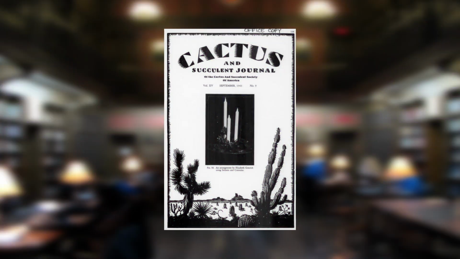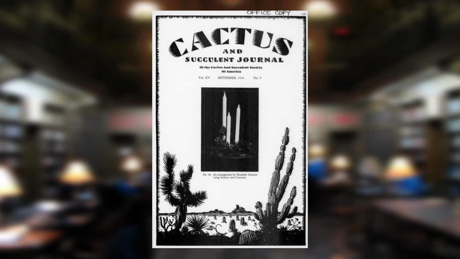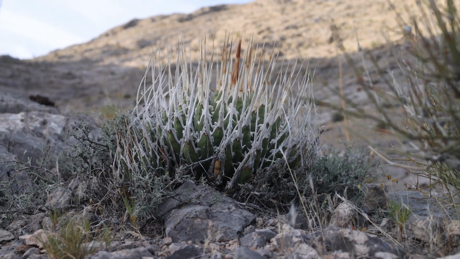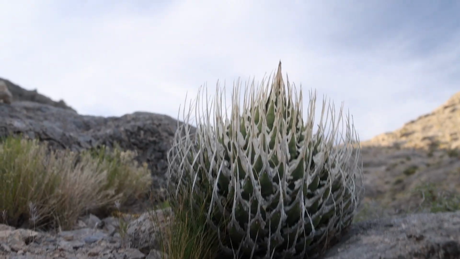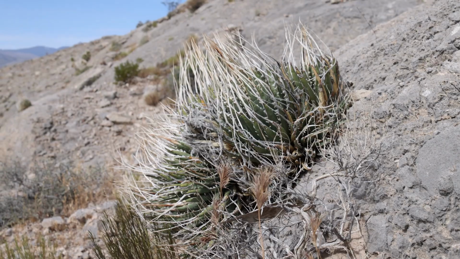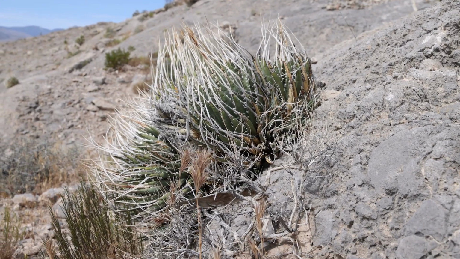And then in 1943, in the Cactus and Succulent Society Journal, the journal of what's now the Cactus and Succulent Society of America, eborispina was first formally described by J. Pickney Hester, again from a sample that was collected by him this time, just north of Las Vegas.